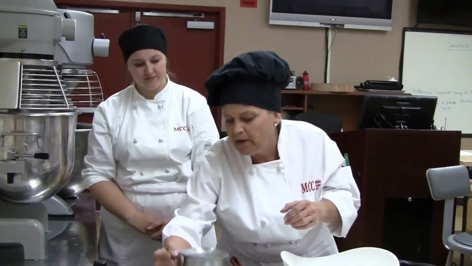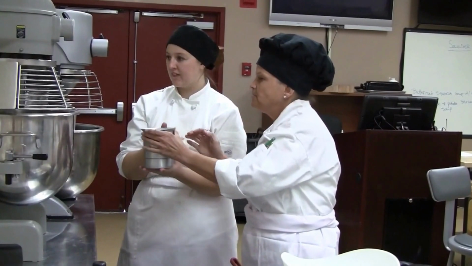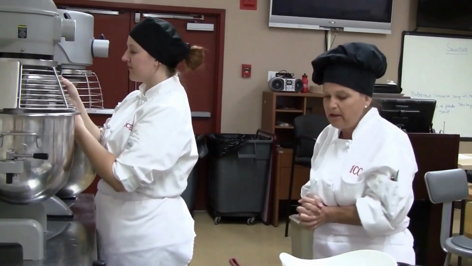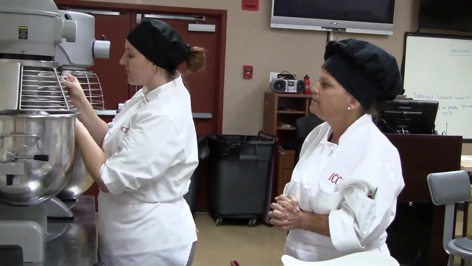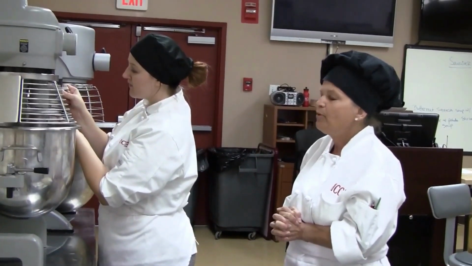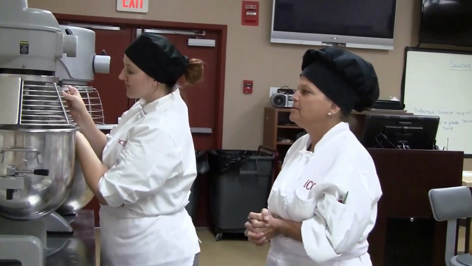So if you want to slowly start pouring this in through the hopper there, and then we get everything all happy and incorporated. If you have happy ingredients, you will have happy bread. So this is what we're trying for.